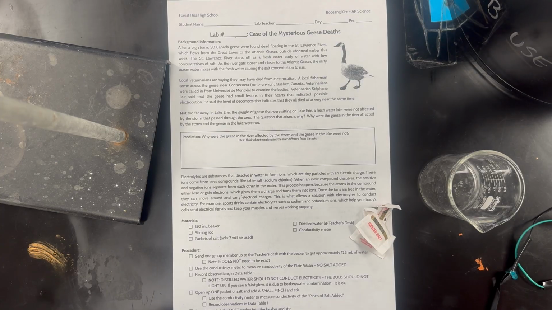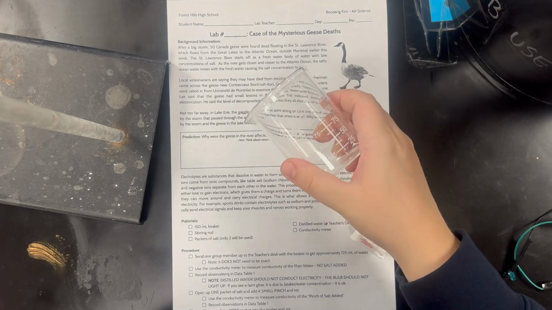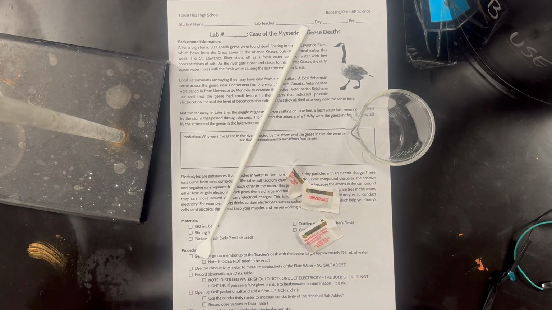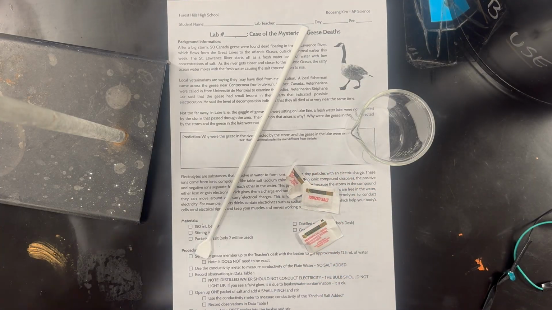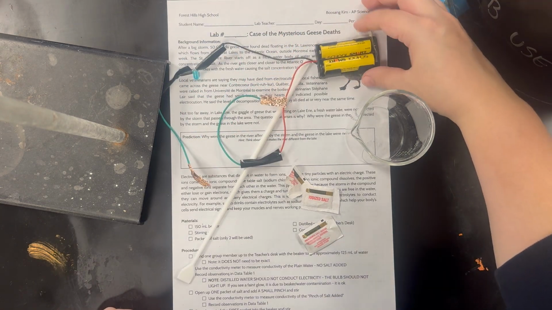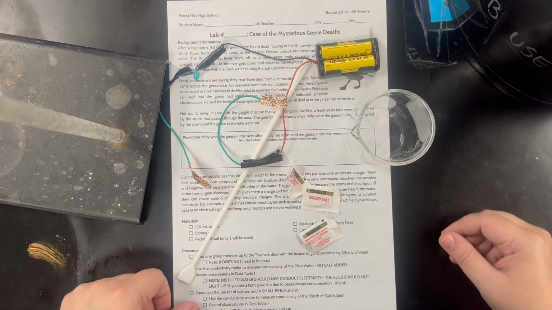Okay, so our goal is to figure out why these geese are dying. So what you're going to need at your station is a 150 milliliter beaker, a stirring rod, and some salt. If you're running low on salt, you can grab it from your teacher's desk. We'll also have a conductivity meter. Now these conductivity meters are fragile, so please be careful with them.